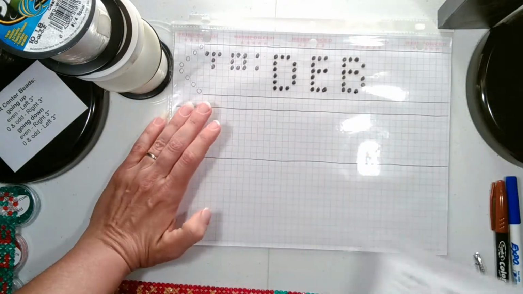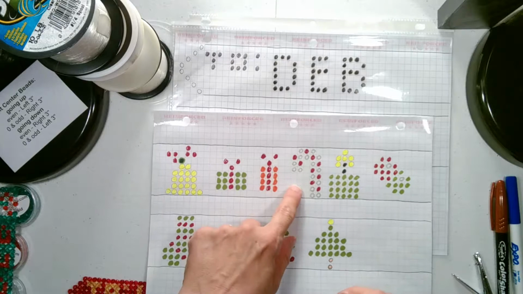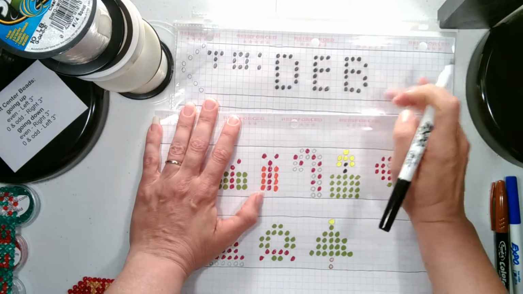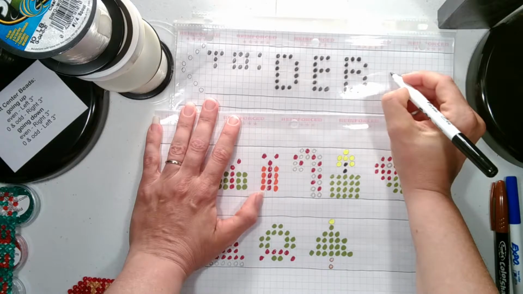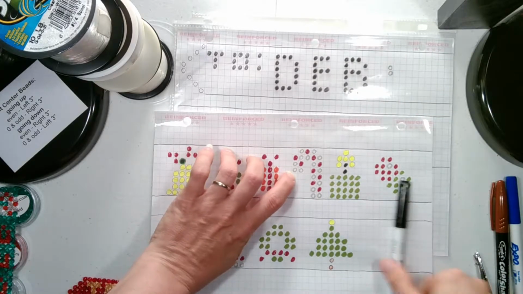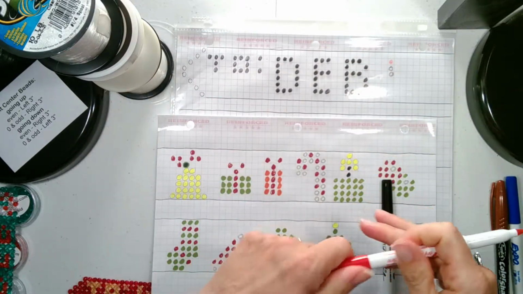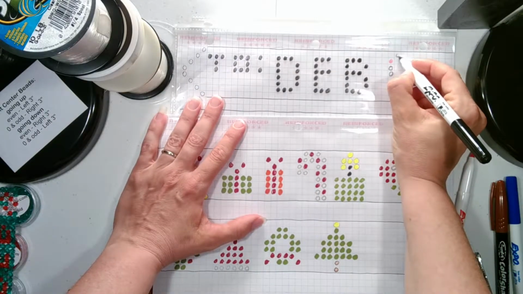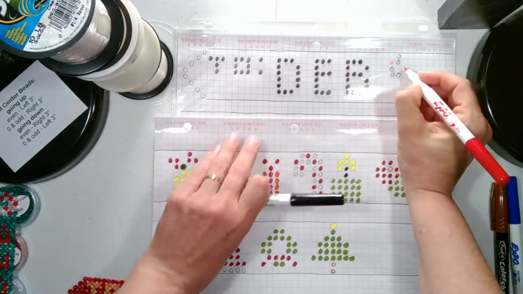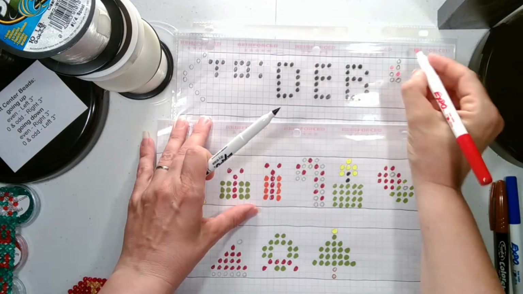There is our name. Put our letters aside, and now we will add ourselves a little icon at the end. I am going to use the candy cane. So we'll start on the third row, and I'm going to start down 4 here. I'm just going to do a circle for the white, and then add the red, and now we will do the next row. Do the top one.